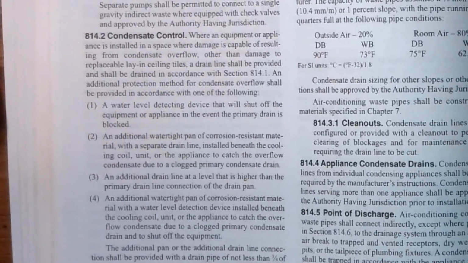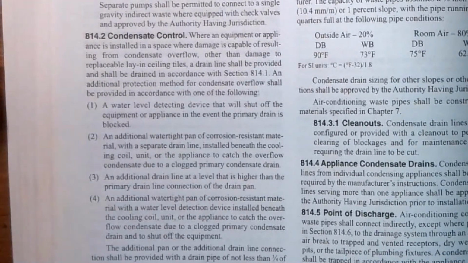An additional watertight pan. So number 2 is an additional watertight pan of corrosion-resistant material with a separate drain line installed beneath the cooling coil unit or appliance to catch the overflow condensate due to a clogged primary condensate drain. So now we have this watertight pan that's outside the unit so that if it ever does drip, it drips into the pan. Number 3, an additional drain line at a level that is higher than the primary. That's the most common, is putting in the additional drain line at a level that is higher than the primary drain.